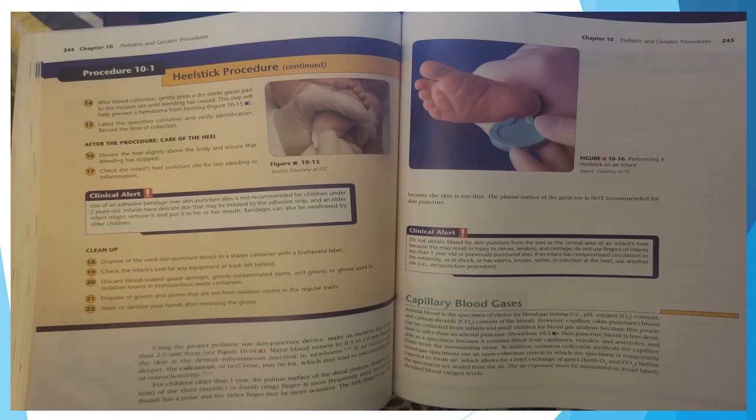For children older than 1 year, the palmar surface of the distal phalanx fingertip section of the third, middle, or fourth ring finger is most frequently used because the thumb has a pulse and the index finger may be more sensitive. The fifth finger is not used because the skin is too thin. The plantar surface of the great toe is not recommended for skin puncture.